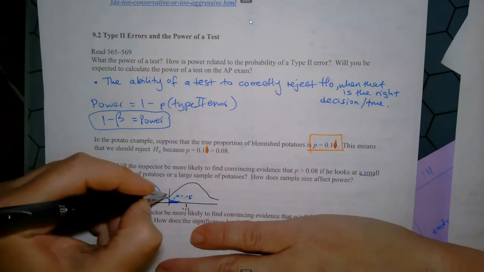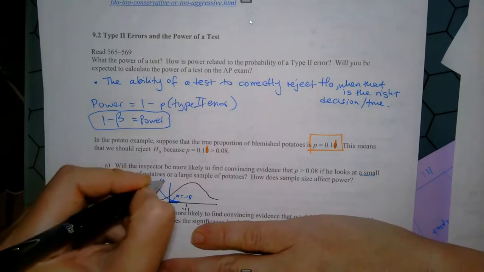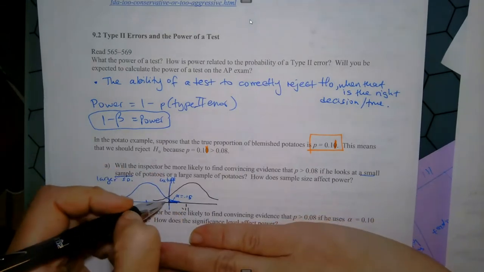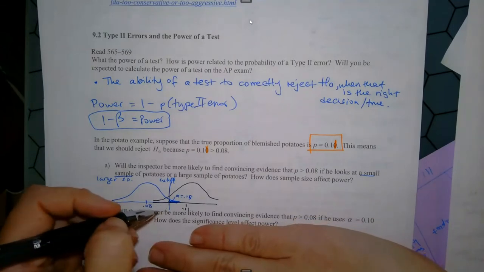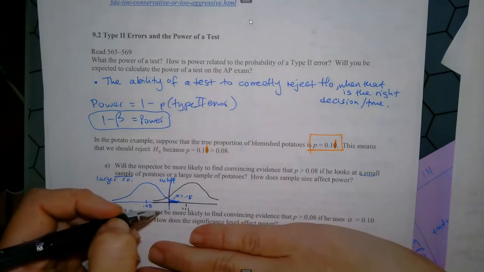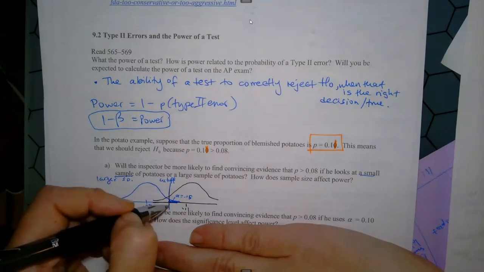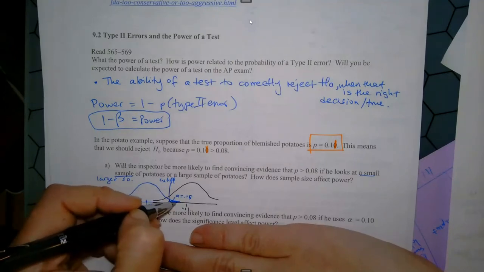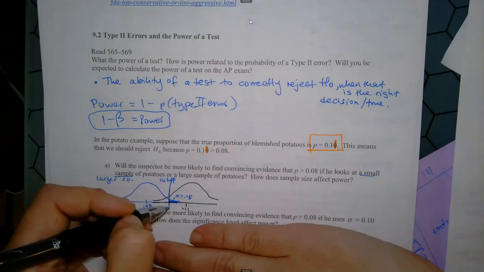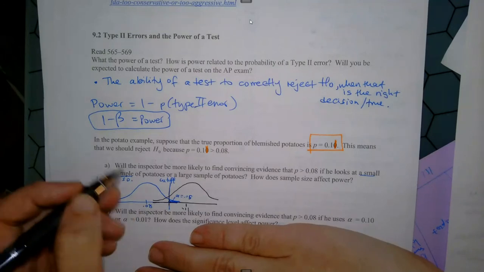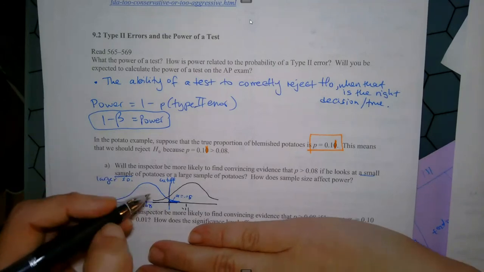Wherever this number is, this is going to be your cutoff value. This is the p hat that you get from your sample, at which you will for sure decide that this truckload should go away. If your sample proportion is this size or more, you're going to reject the potatoes. If your sample proportion from the potatoes you inspect is less than that, you're going to fail to reject. We're stuck on the blue graph of these potatoes are fine.